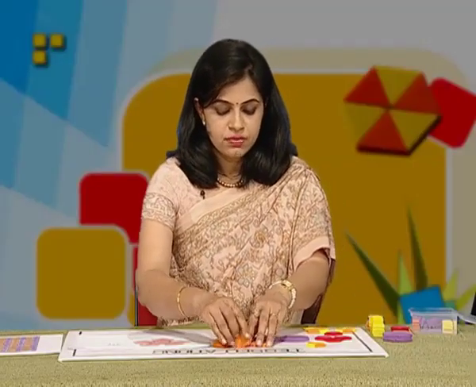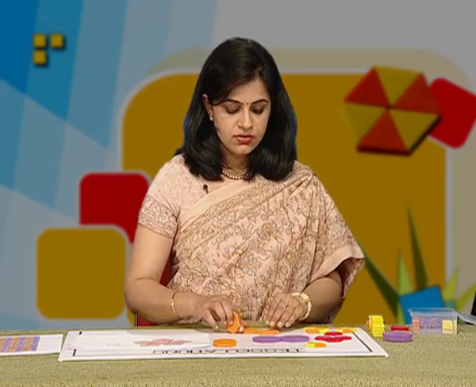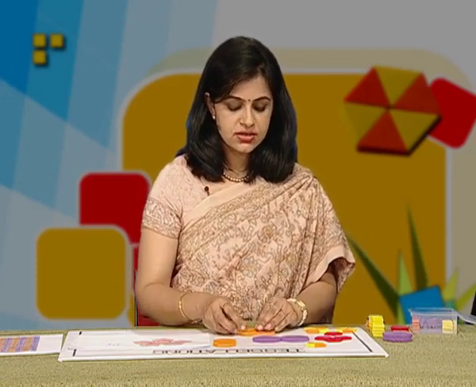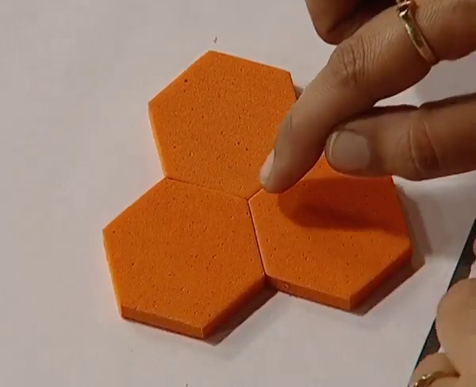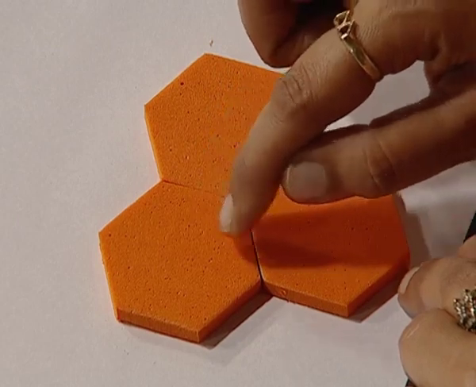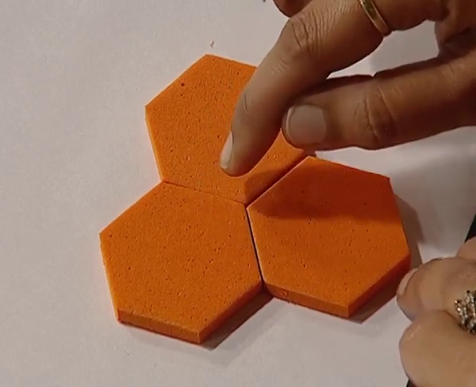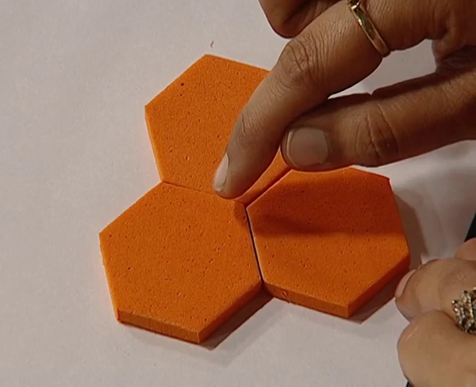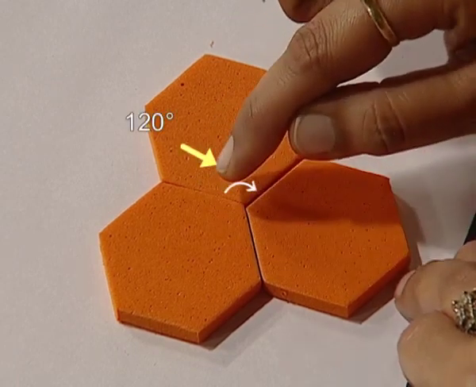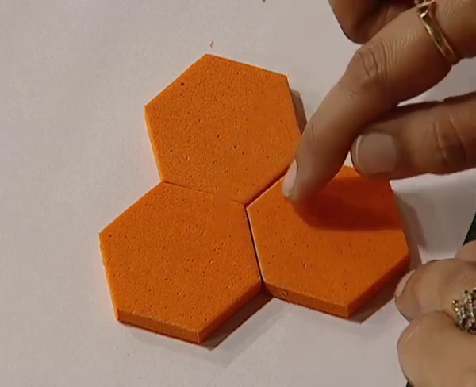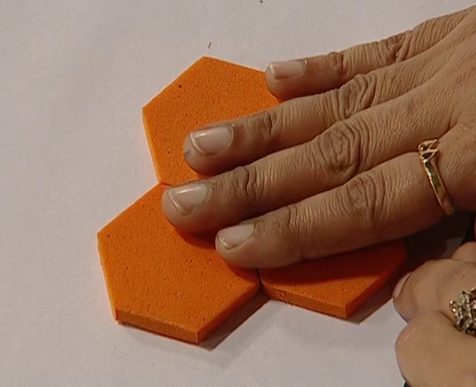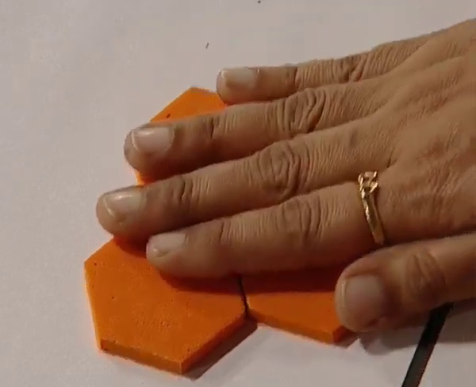Let us repeat this observation for the set of 3 hexagons which were said to tessellate. At this given point, we know that the interior angle for a regular hexagon is 120 degrees, and 120 times 3 is equal to 360 degrees, which is why the set of 3 hexagons is again tessellating.